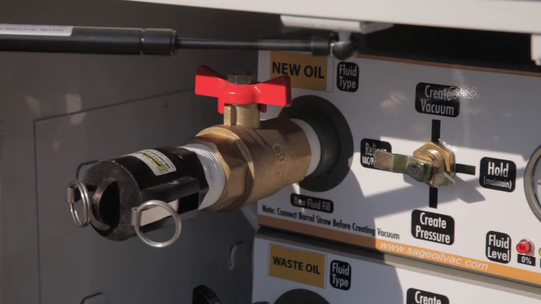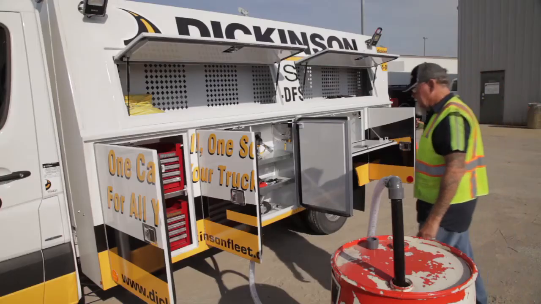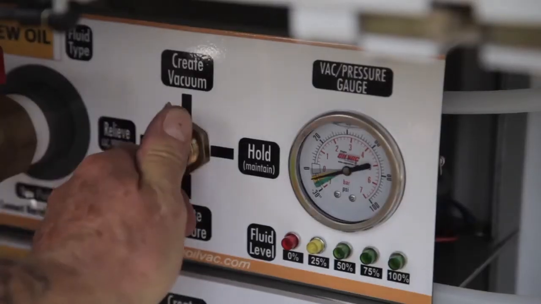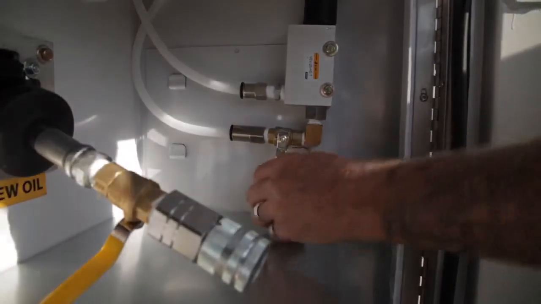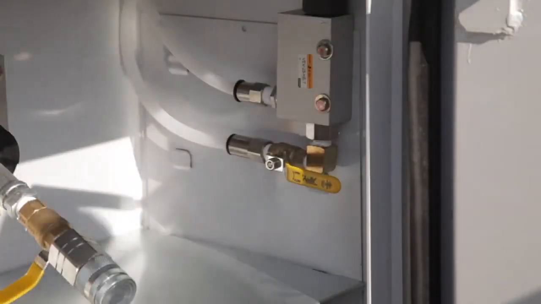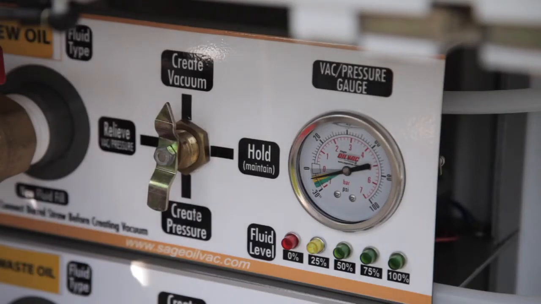To vacuum fill the oil into the product tank, you must first create a vacuum in the fluid tanks. This is a simple process. First, start the air compressor. Second, move the selector valve on the desired tank to create vacuum. Third, open the vacuum generator valve to allow compressed air to flow through it. Allow the unit to run until -18 to -20 inches of mercury is reached on the pressure gauge.